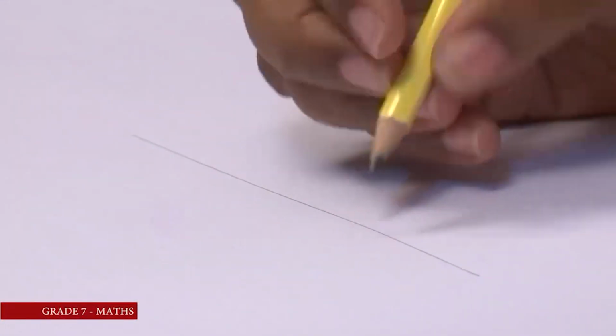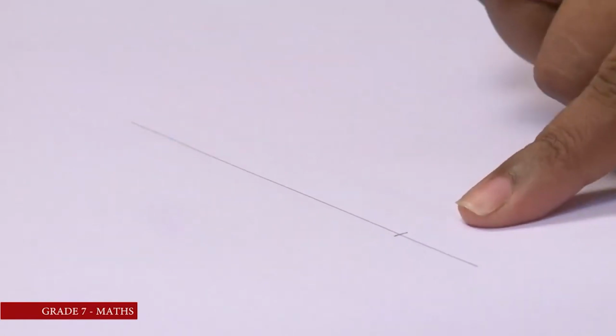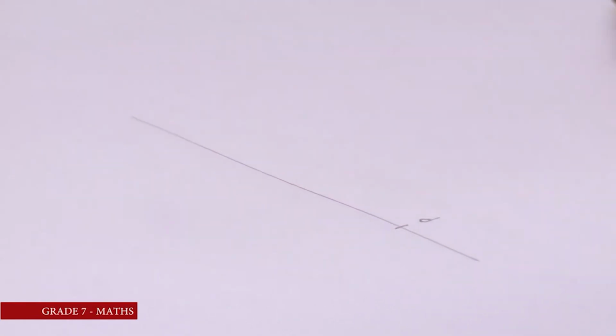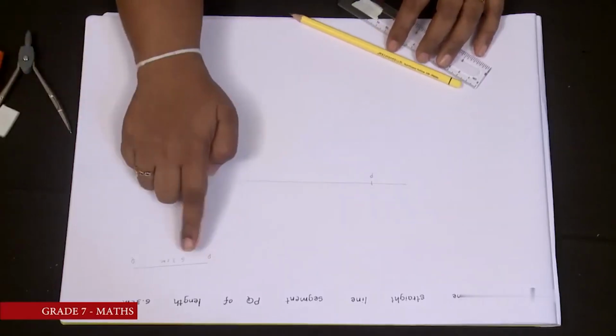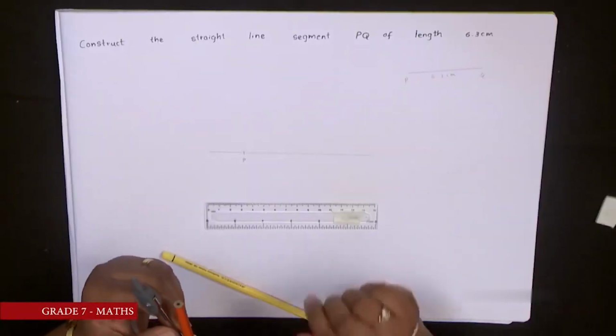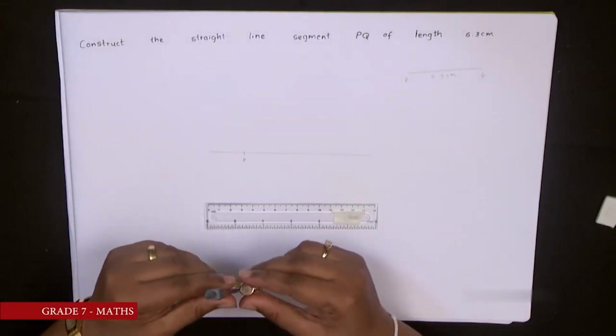So, once again, I am going to draw a straight line segment. Then I am going to mark a point on the straight line segment. You can mark the point anywhere on it. We will name it as P. Right. Now, the distance from P to Q is 6.3 centimeters.